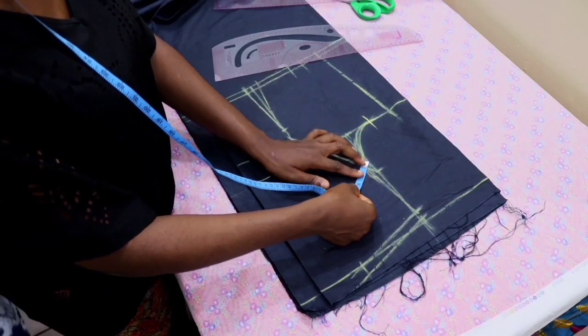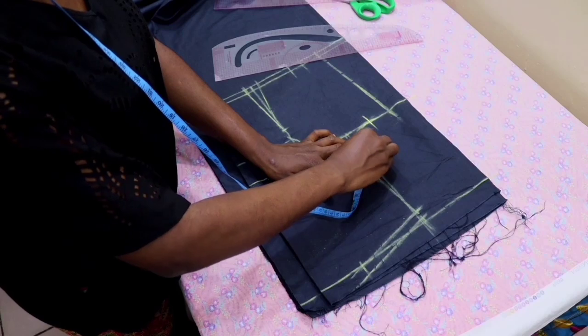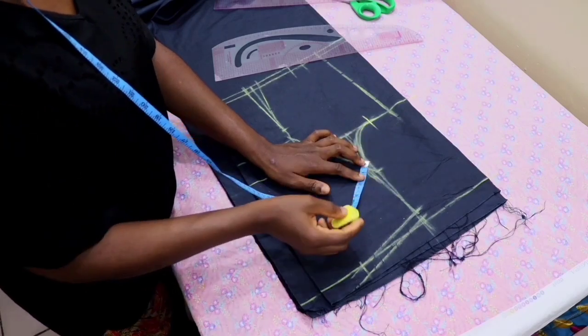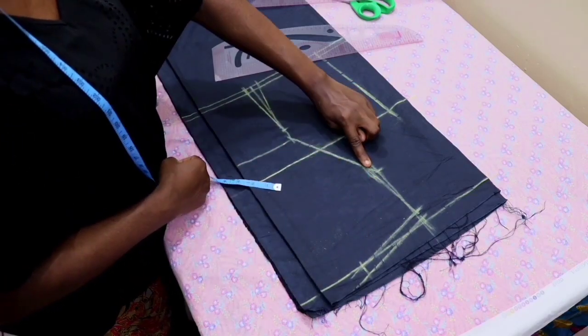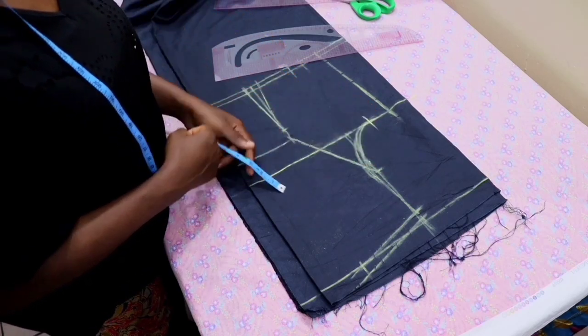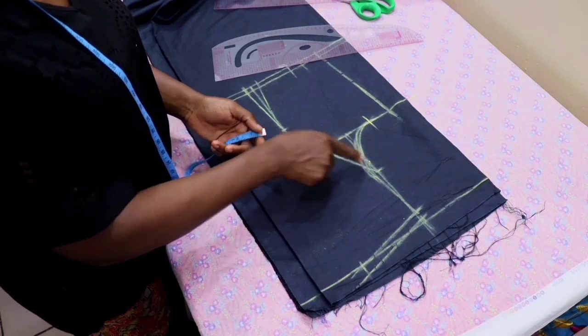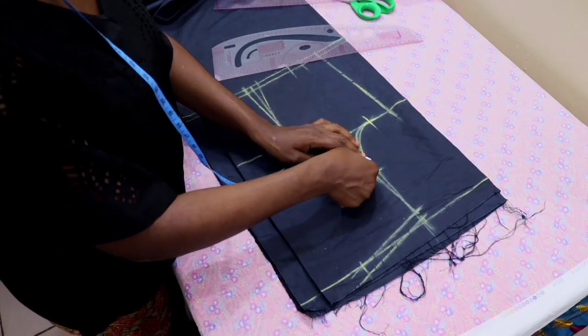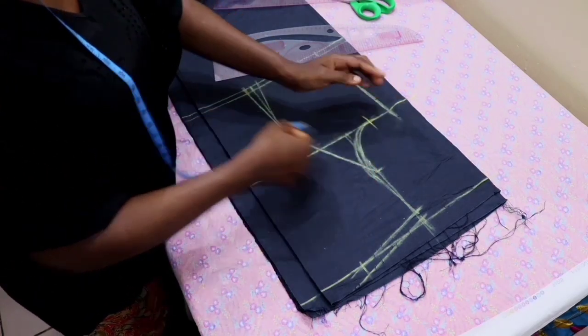So the next thing now is to take your dart on the armhole. On one side of the line, I'm going to take ½ inch dart downward like so. Just measure ½ inch downward. That's going to be the dart on the armhole. Just half.